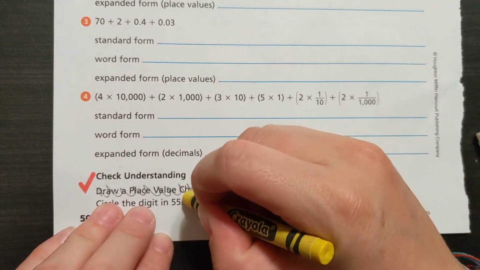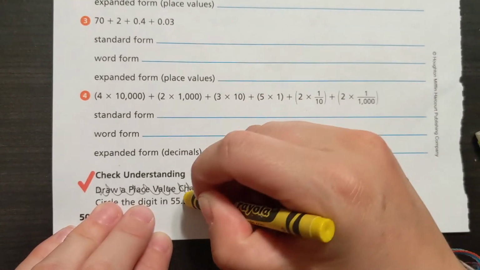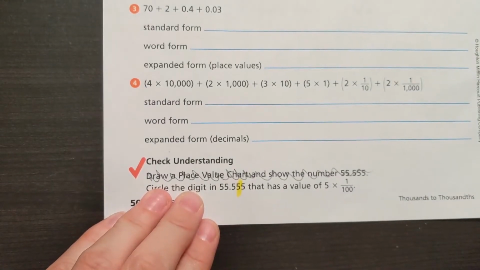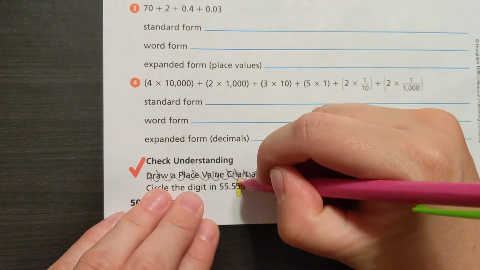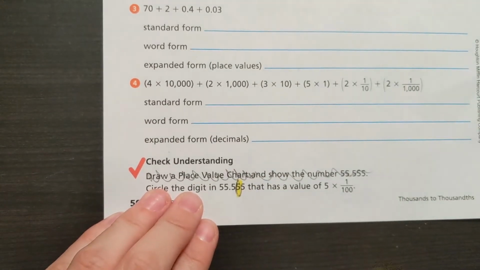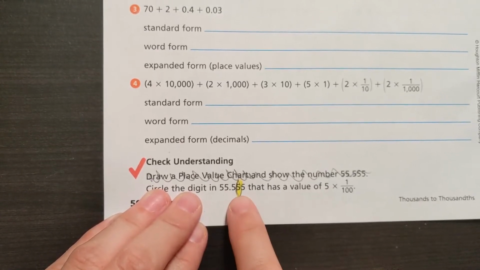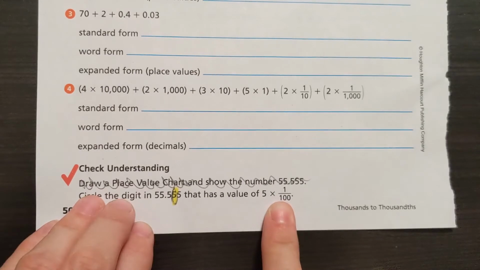You should have highlighted the middle 5 after the decimal. It's this one. I will circle it and highlight it. It's that one. It's not the first one. That's in the tens, then ones, then tenths, and there's hundredths. So a 5 in the hundredths is 5 times a hundredth. I love that.